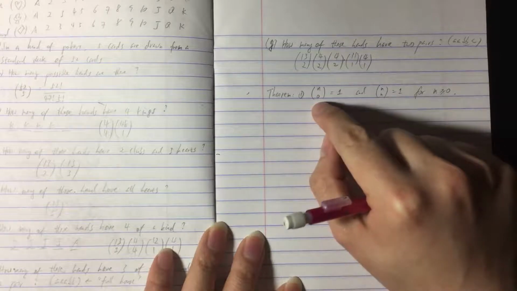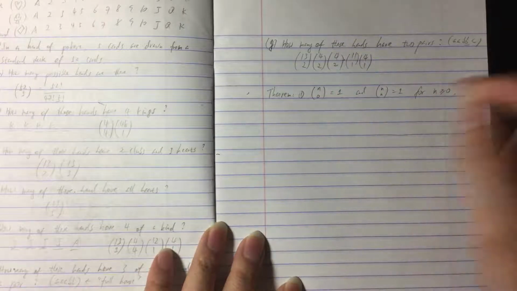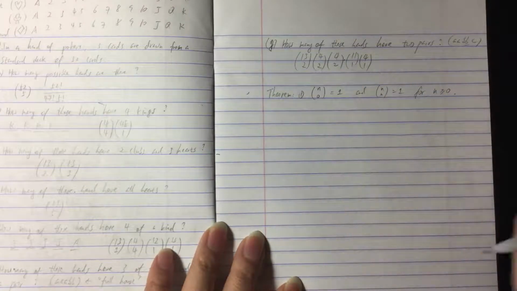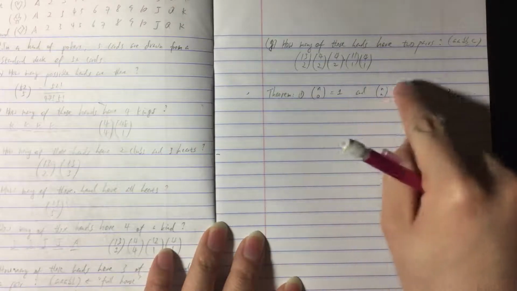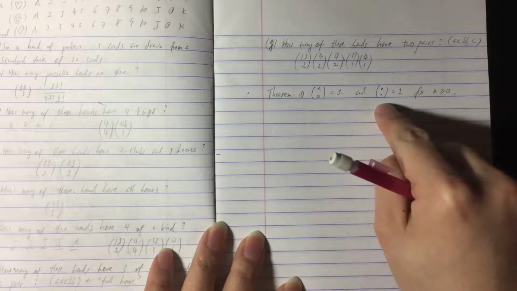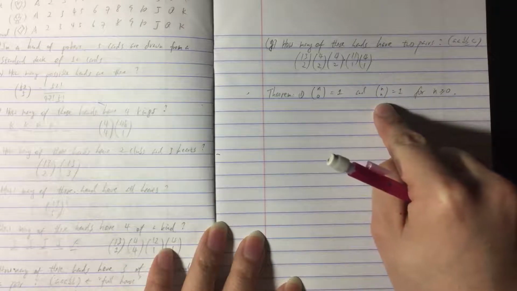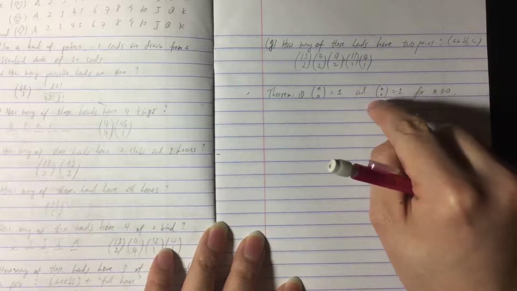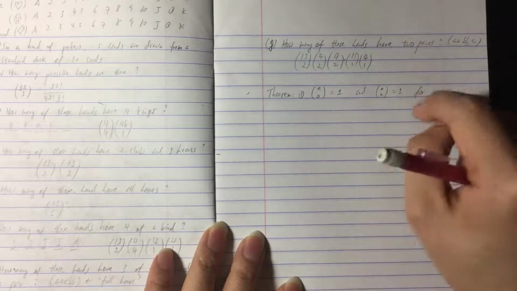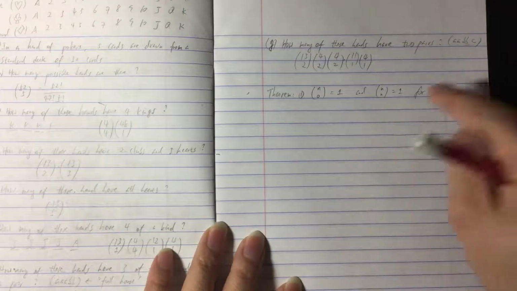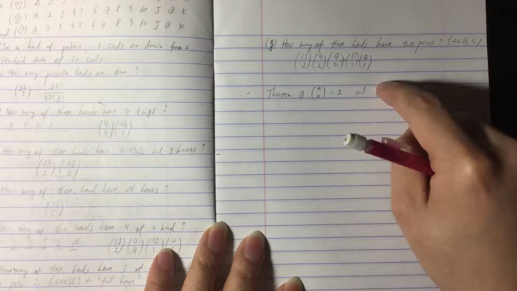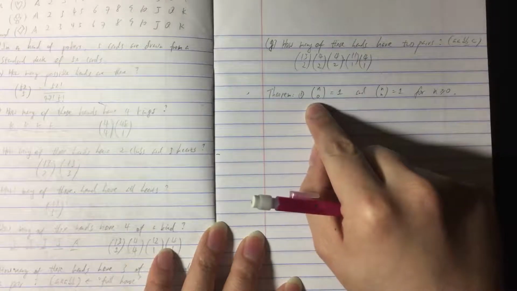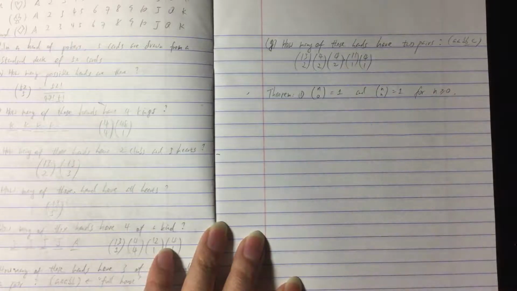If you choose nothing, there's only 1 way to choose nothing. You choose nothing, don't do anything. And N choose N means the number of ways of choosing all N elements from the set, which is 1 way. We choose them all. There's only 1 way. This one means we choose none of them. There's only 1 way. Can we prove it?